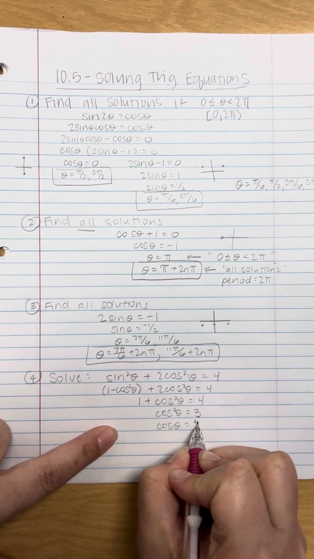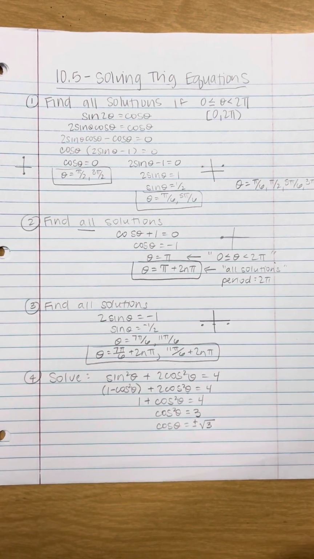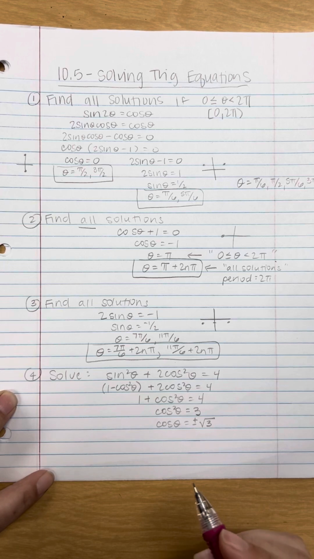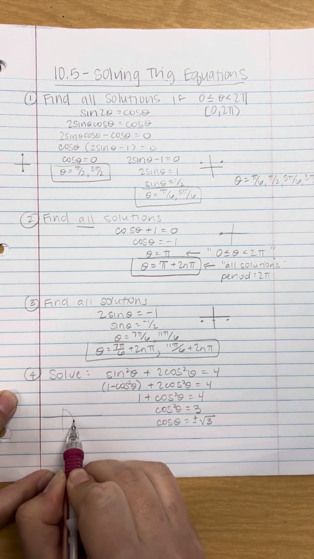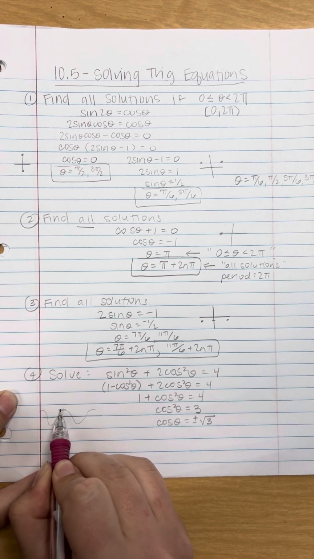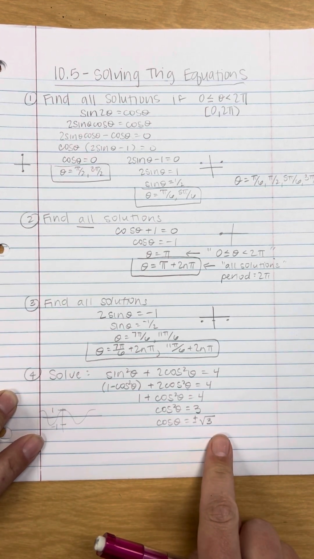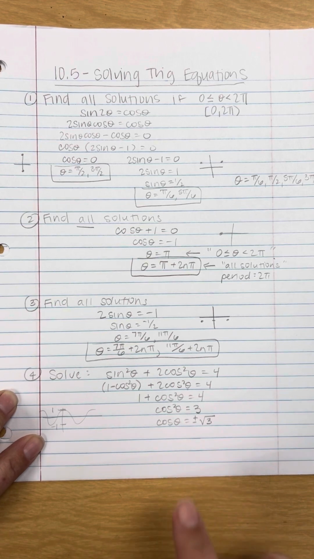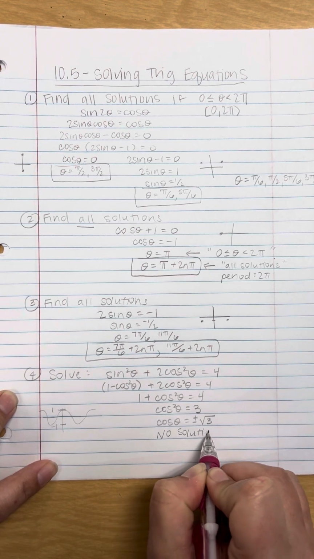Square root both sides. I'm going to get cosine of theta equals plus or minus the square root of 3, which when I'm thinking about my unit circle, I know we have the square root of 3 over 2, but I don't have just a square root of 3. Let me think for a minute. If I was going to graph cosine, that was the one that went from 1 down to -1. At no point does cosine ever actually reach the square root of 3, because that would be more than 1. So that's going to be no solution.